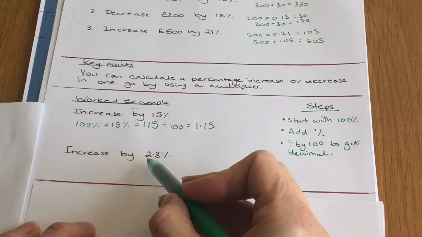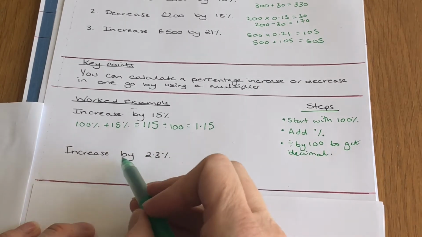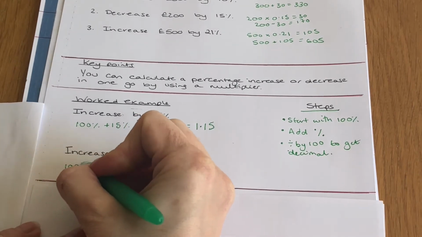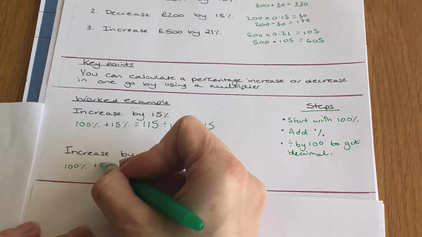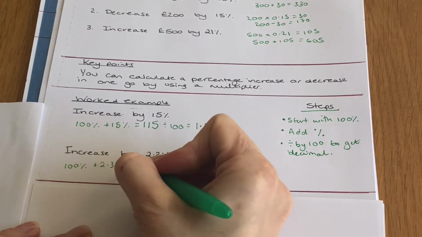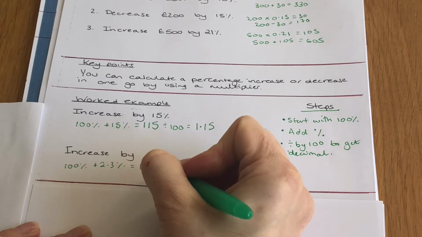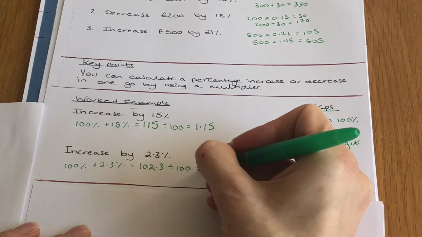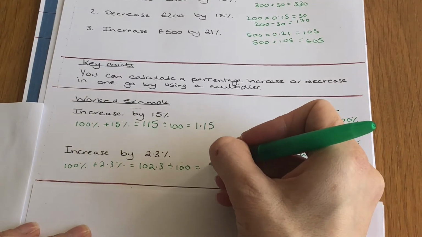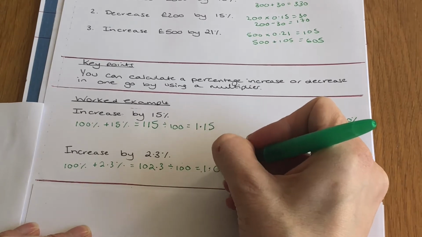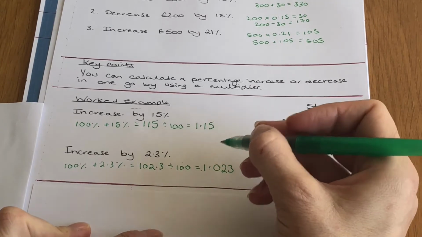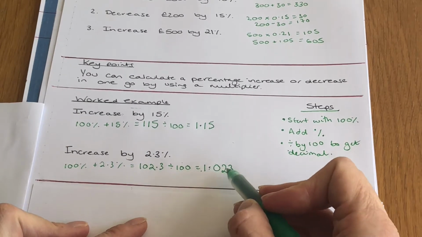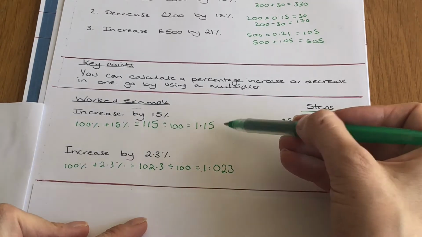Okay, I'm going to do another quick one here. This time it's a decimal, so I want to increase by 2.3%, but it follows the same rules. So I start with 100%, I add on my percentage, which is 2.3%, that gives me 102.3, and then I divide it by 100 to get the decimal. Divide that by 100, 2 jumps to the left, or you can use your calculator. I get 1.023. So to increase by 2.3% in one go, I simply times by 1.023.